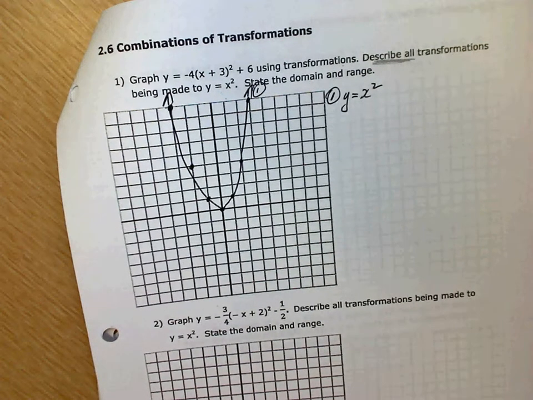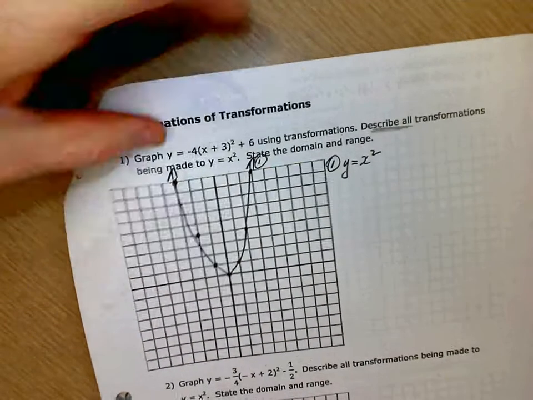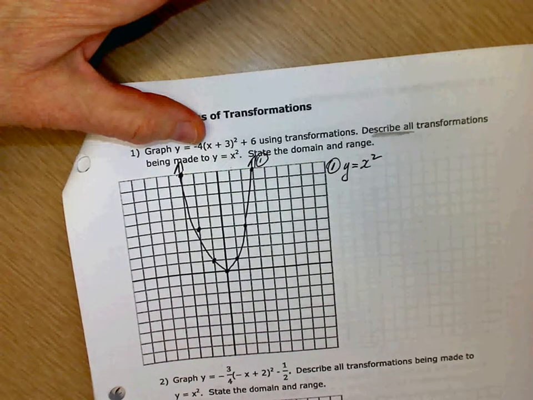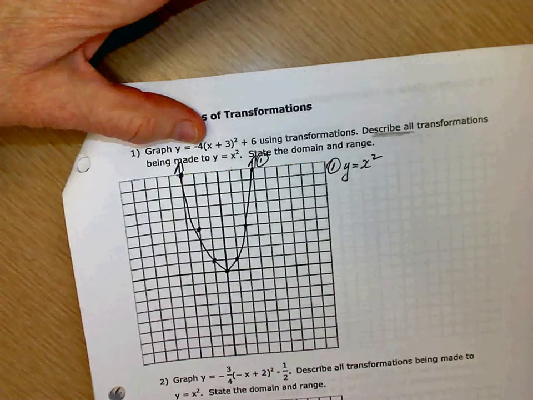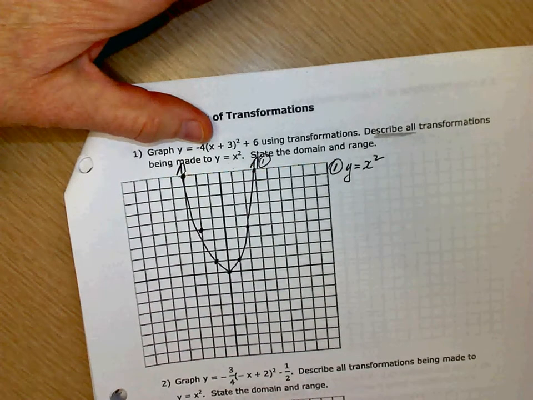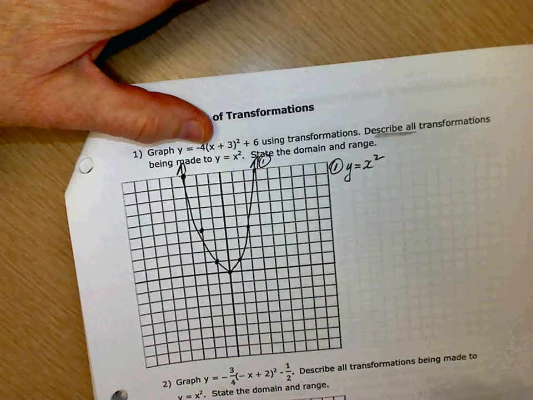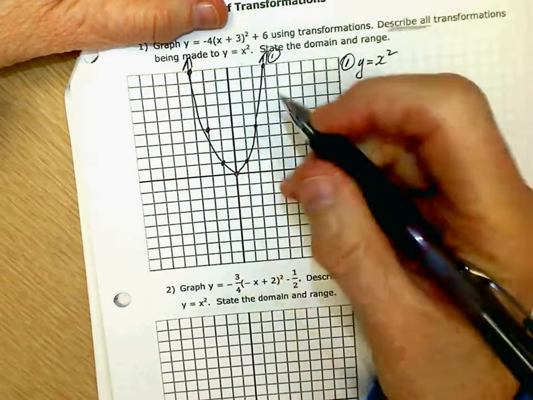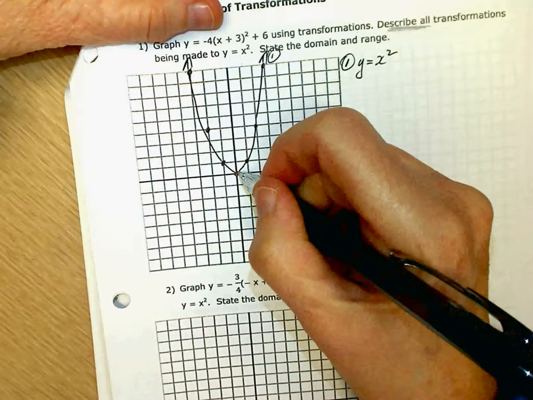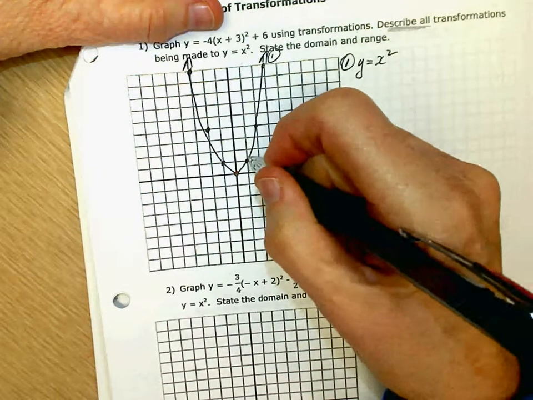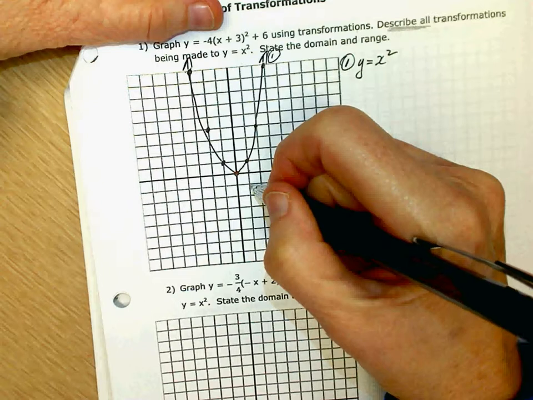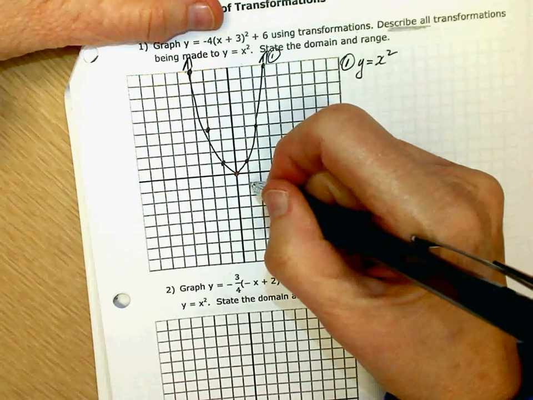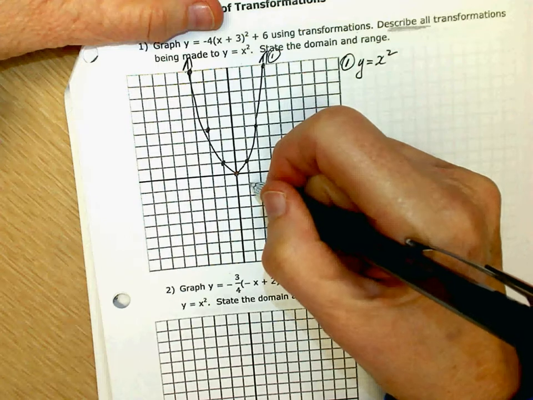The next thing we're going to do is handle the a, which is negative 4. We're going to do that in one step. We're going to reflect it, and we're going to do a vertical stretch by a factor of 4. So I'll do that right now. When x is 0, negative 4 times 0 is 0. When x is 1, negative 4 times 1 is negative 4.